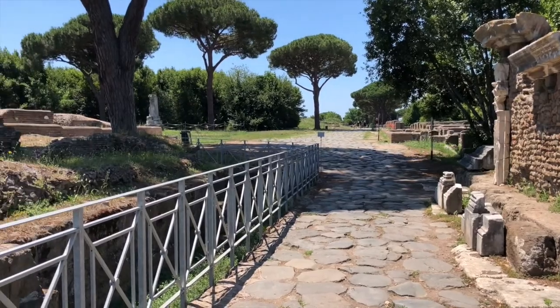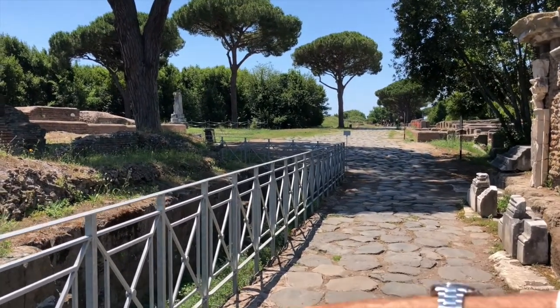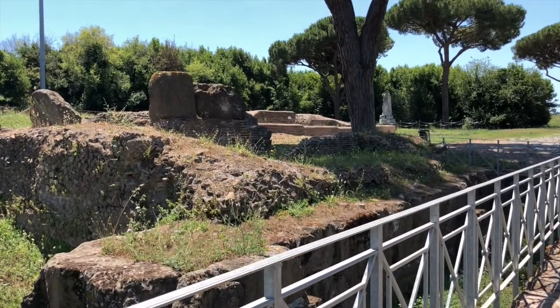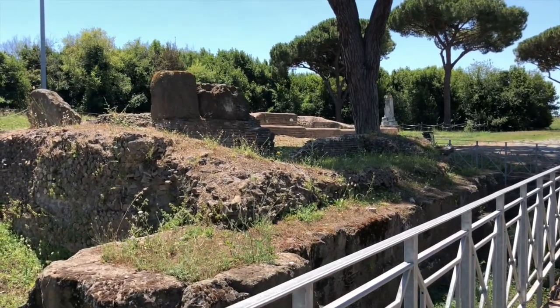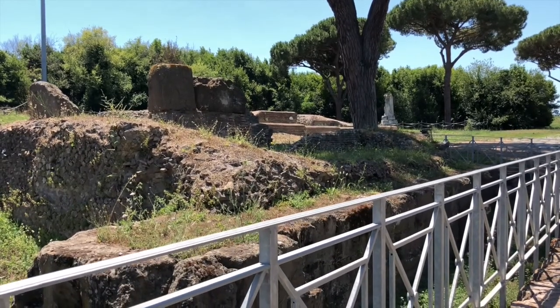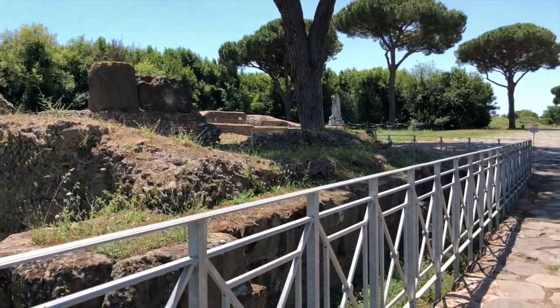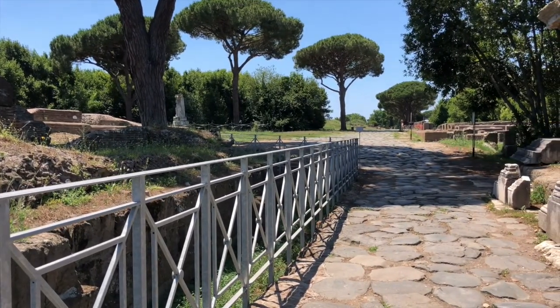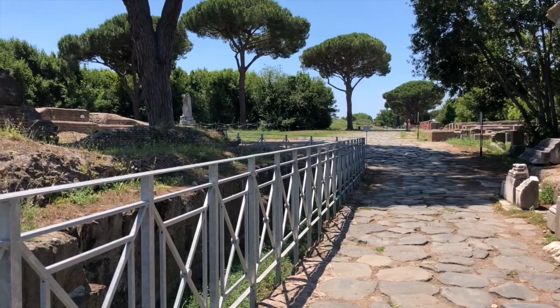Here you can have something interesting. Of course, today we are walking on a higher level than what it used to be. This is not the before Christ level. Further down I'm going to show you, but this street is from after Christ.